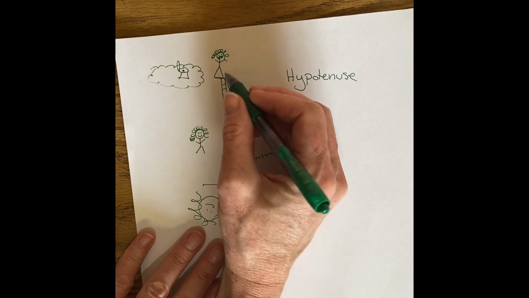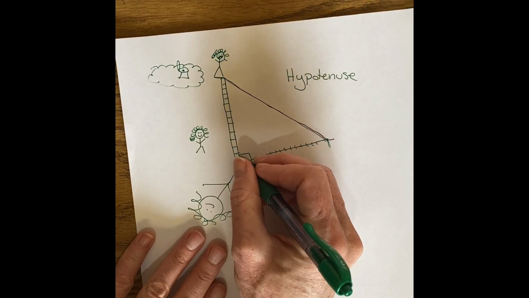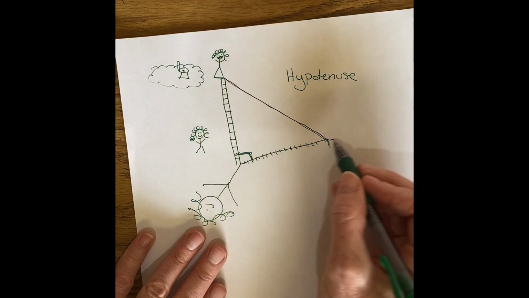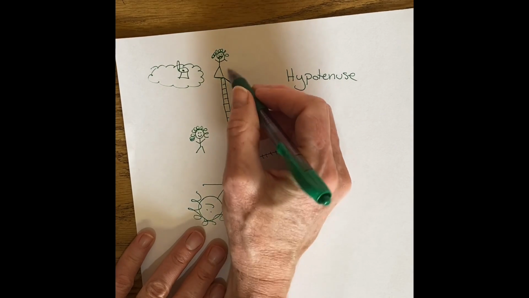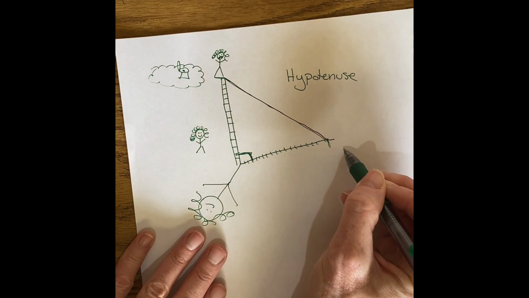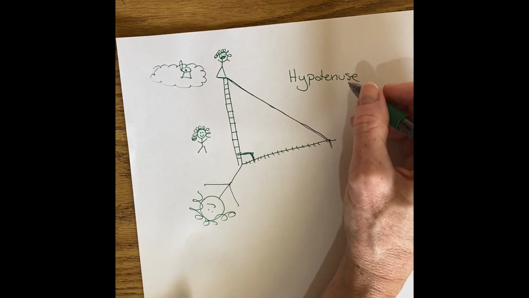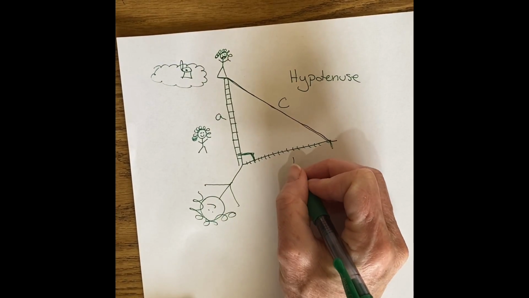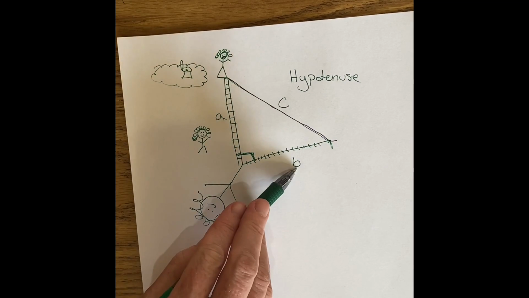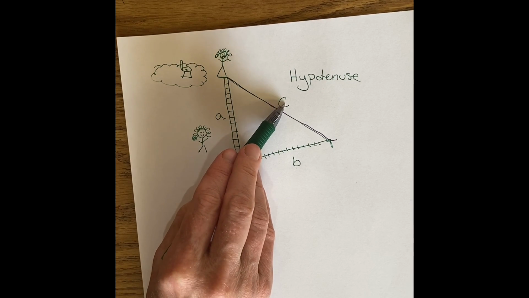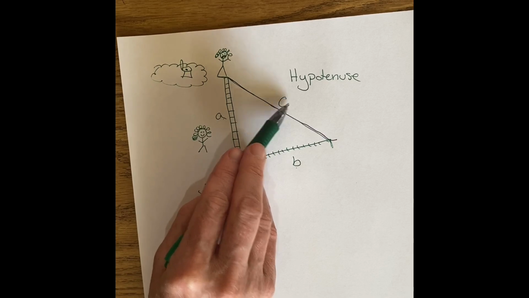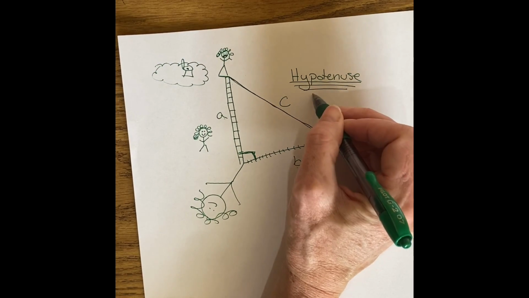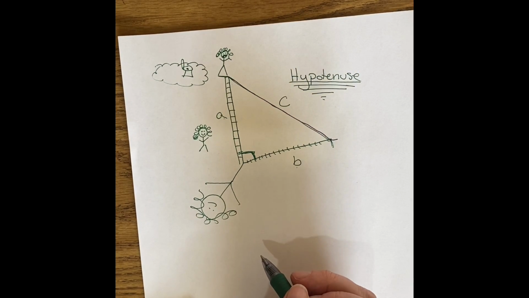So the hypotenuse is the slidey part, and it's always the one across from the right angle. You've got the legs, they're both touching the right angle. This hypotenuse is not touching the right angle, okay? The hypotenuse is the special one. We're going to call it C, and we're going to call the legs A and B. And it doesn't matter which one we call A, and it doesn't matter which one we call B, but it does matter which one we call C. C is always the hypotenuse. Always, always, always the hypotenuse, okay?